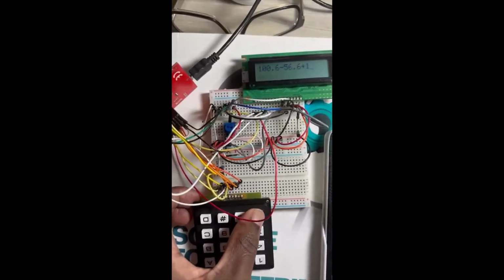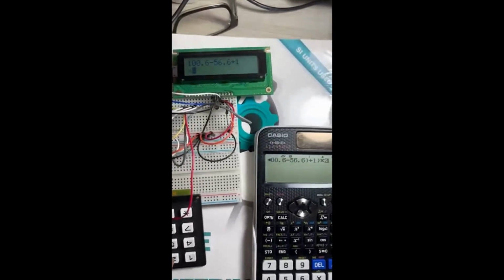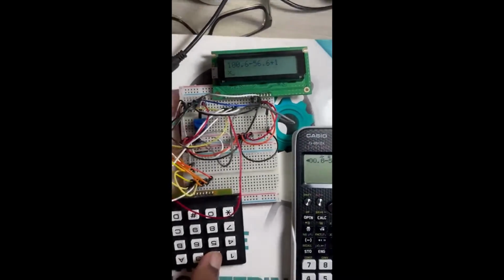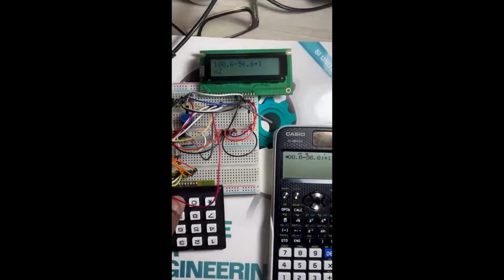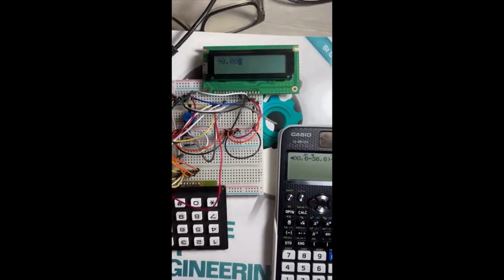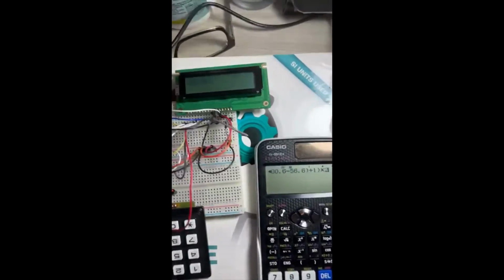Let's do times 2. If we press enter, which means equal, we get 90, as you can see here.